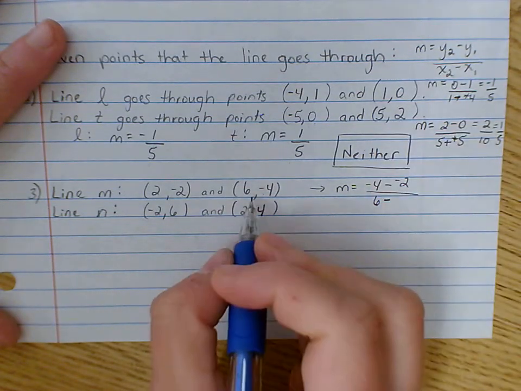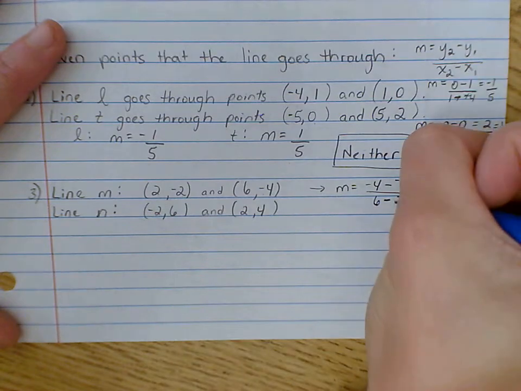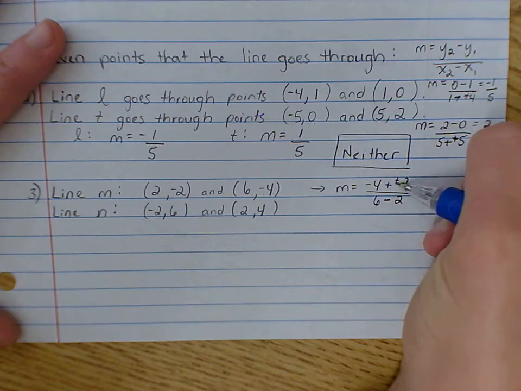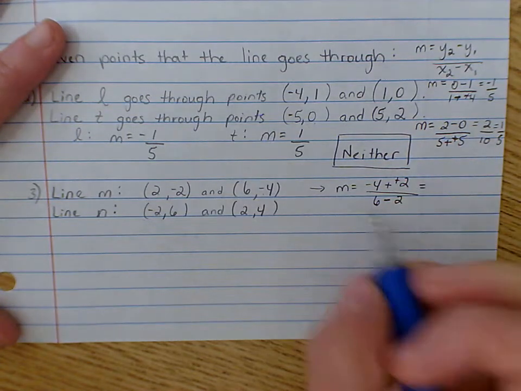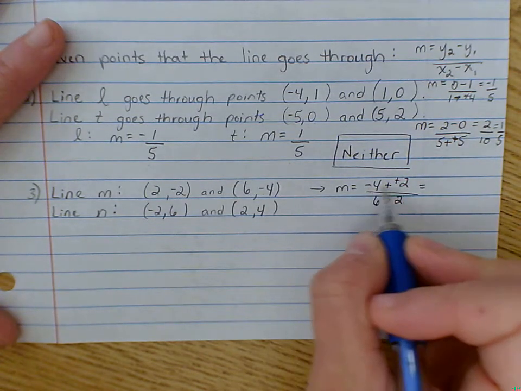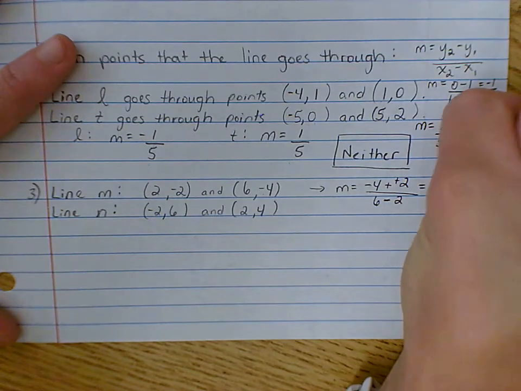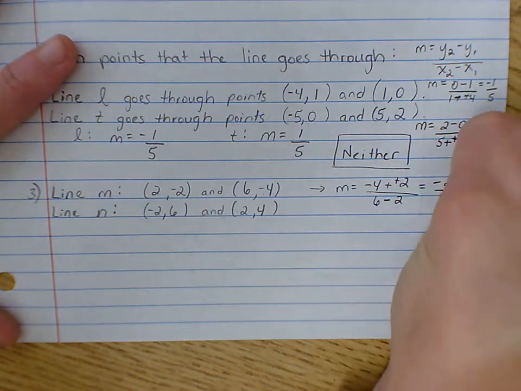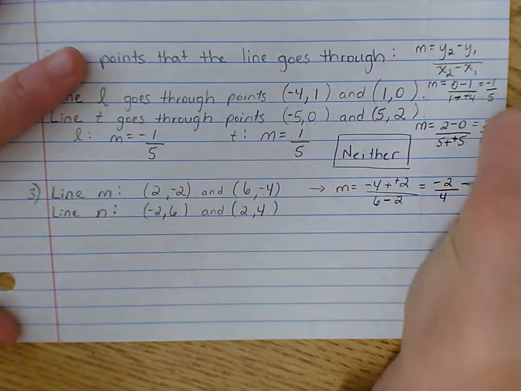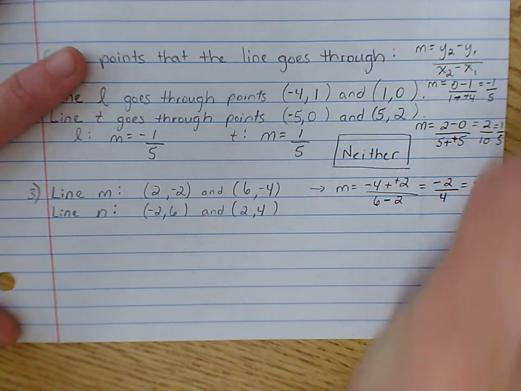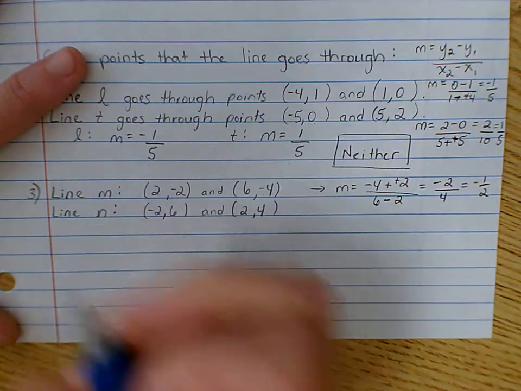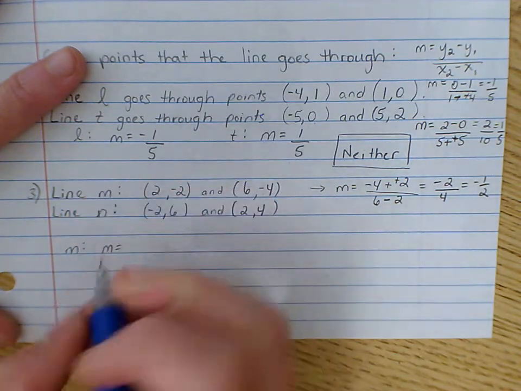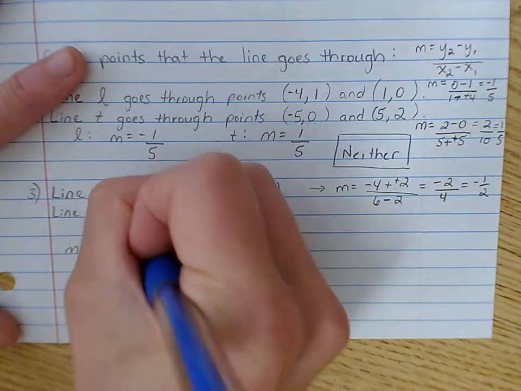So it'd be 6 minus 2, which is our other x value. So I have a plus or minus a negative here, so it's going to turn into a positive. So it'd be -4 plus 2, which is -2. And then 6 minus 2 is 4. Okay, so that reduces to -1/2. So that's the slope of line M. So line M, which might get confusing, the slope is -1/2.